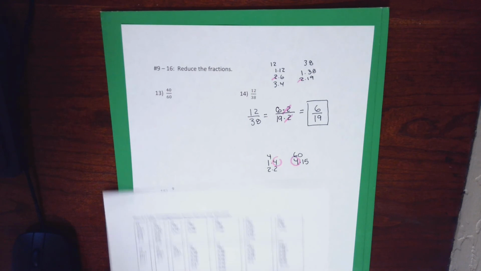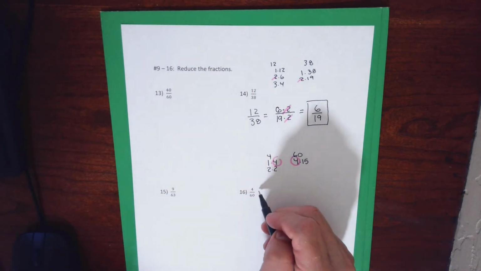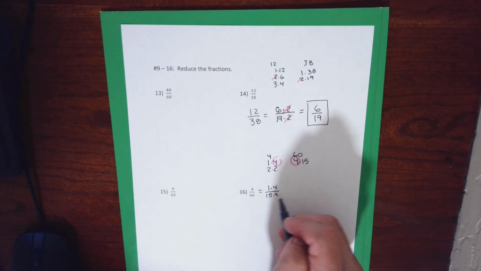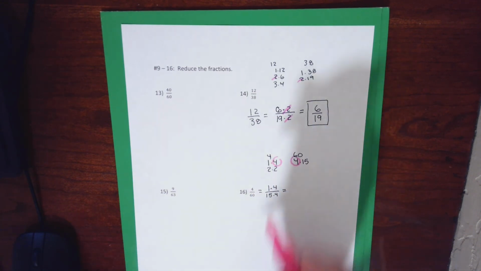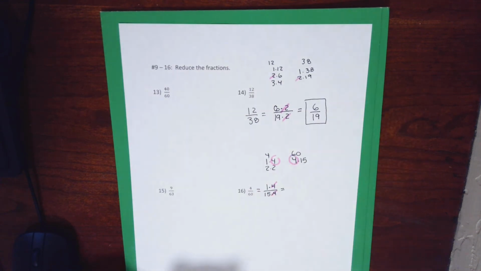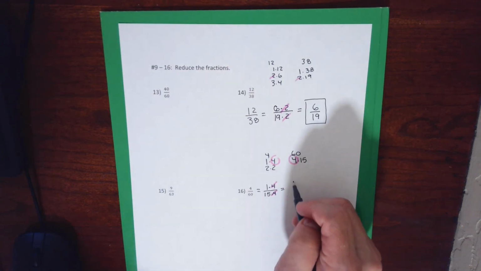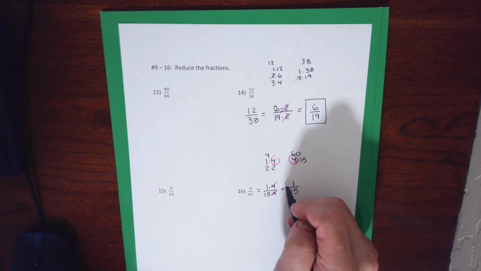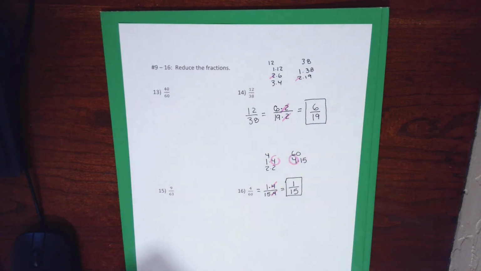So now I'm going to rewrite both of these. I'm going to write the 4 as 1 times 4. I don't really need the 1, but it's kind of nice to have it there. And I'm going to write the 60 as 15 times 4. Now I'm going to cancel out the 4's. And the equivalent fraction I'm going to get is 1 over 15. If I didn't write the 1 preceding the 4, then I might not have known to put a 1 in the numerator. If you don't write the 1 and you cancel the entire numerator, you need to leave a 1 behind.